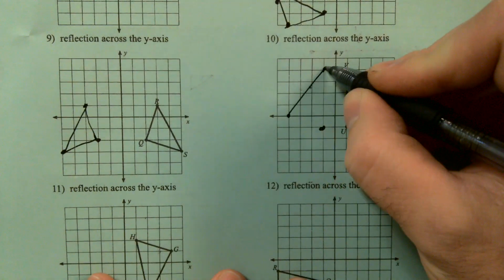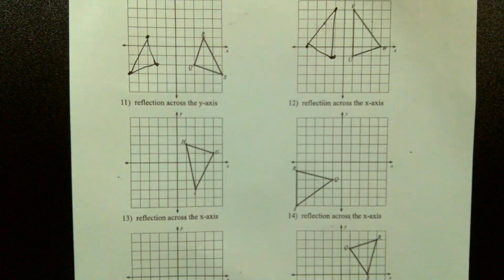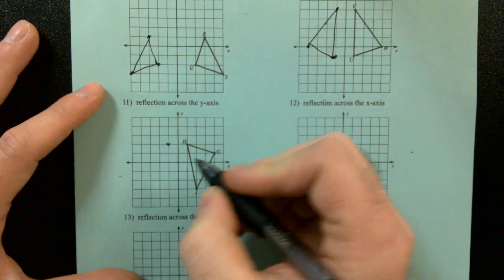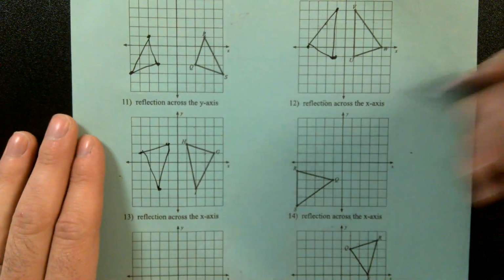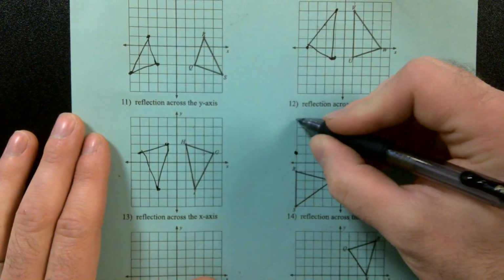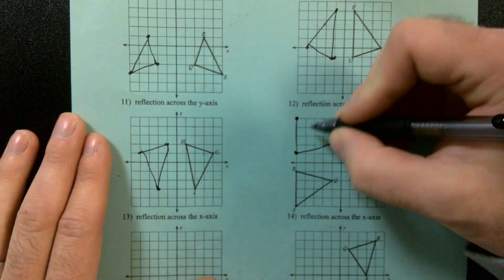Right there, right there, right there. 11, again across the Y. Lots of Y ones here. Boom, boom, boom. And then 12 is across the X. So they tried to trick you and throw you off a little bit. You guys are too smart. You figured it out. There's number 12.